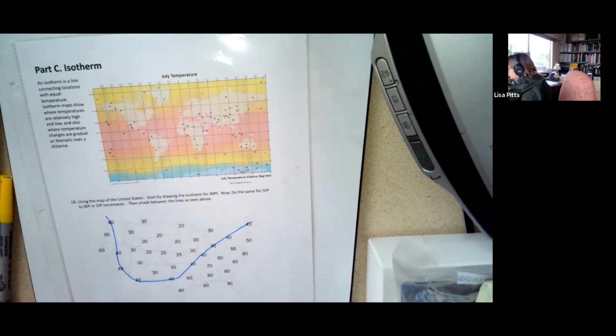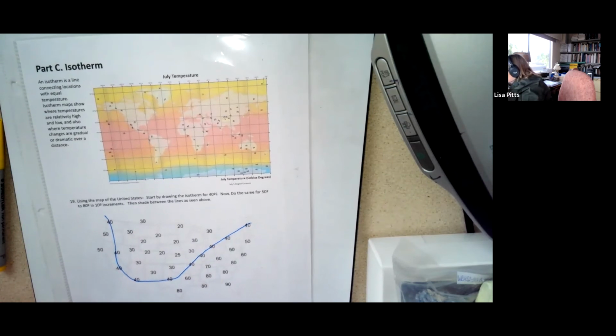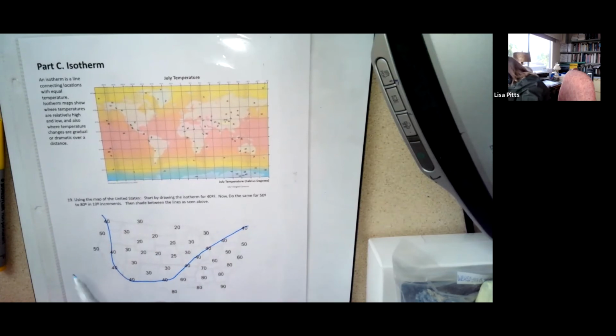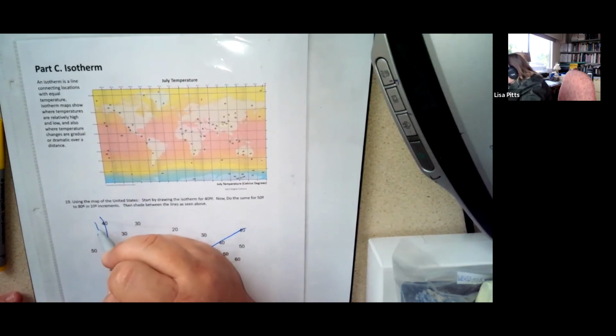Must be in Celsius, although I guess it could be in Fahrenheit. Now do the same for 50 to 80 in 10-degree increments. Okay, so here's my 50.